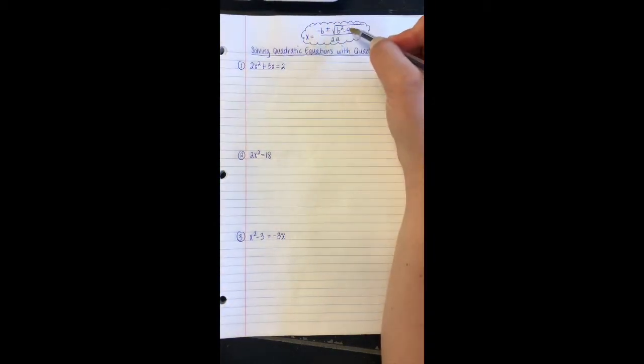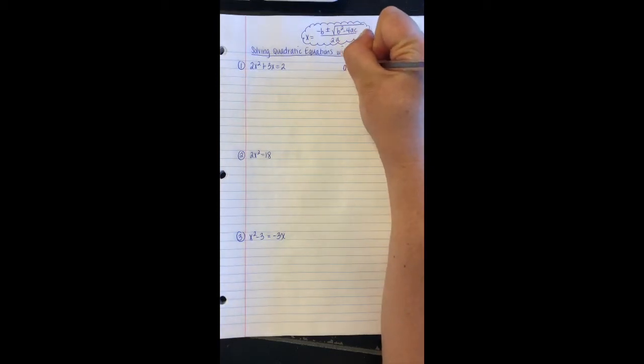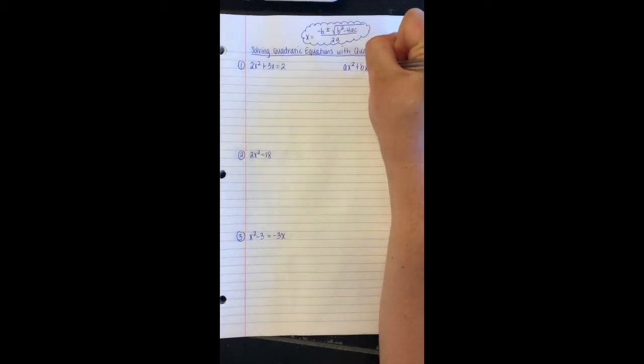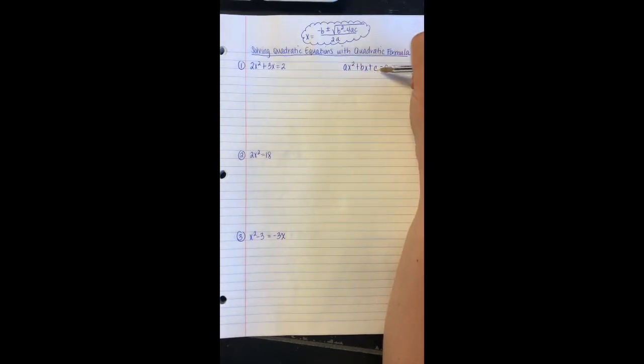X equals -b plus or minus square root of b squared minus 4ac all over 2a. So you might be wondering, where do these a's, b's, and c's come from? Well, they come from when you have a quadratic equation in standard form, ax squared plus bx plus c equals 0. Okay, so the coefficient of the x squared is your a, of the x is your b, your regular number is your c. Just like when we were solving quadratics with factoring, you first want to get it equal to 0.